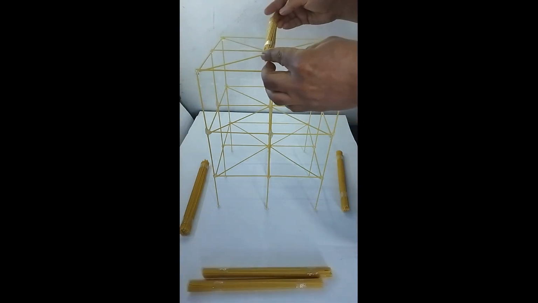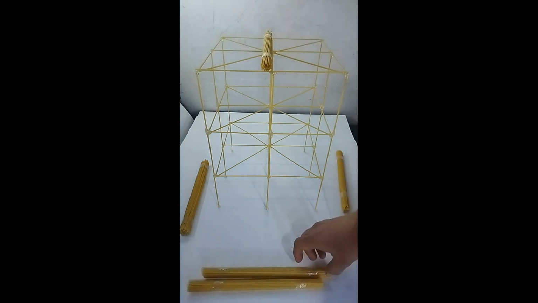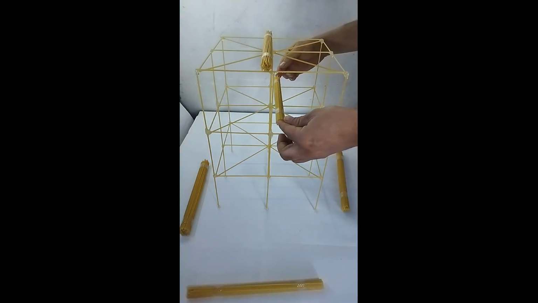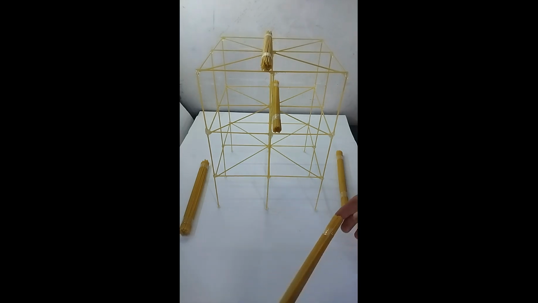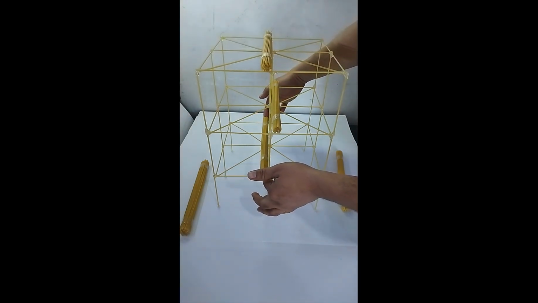Okay, I put these loads in the center of mass, to see the structure response.